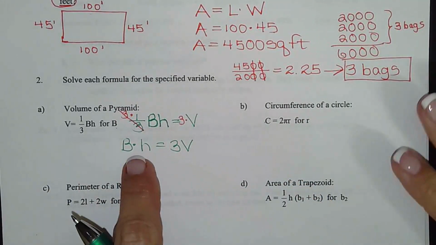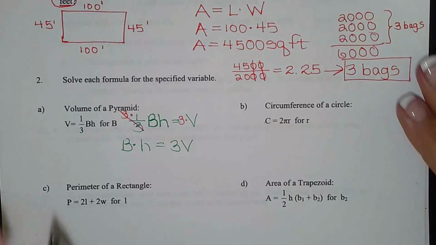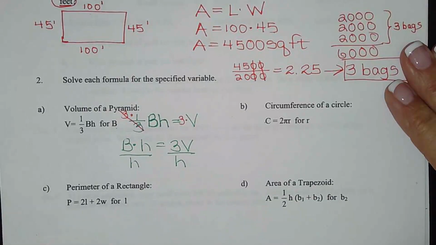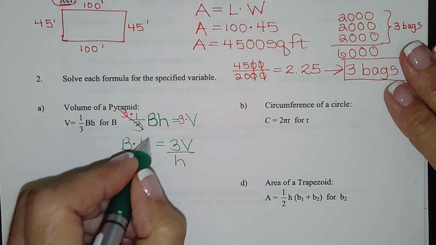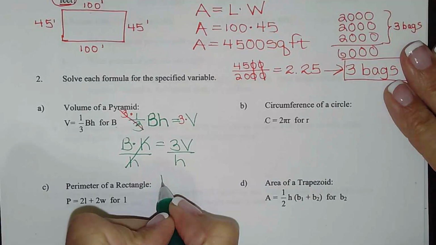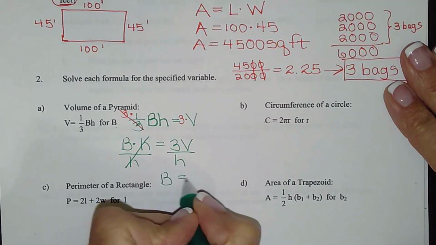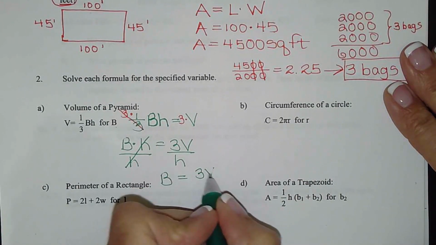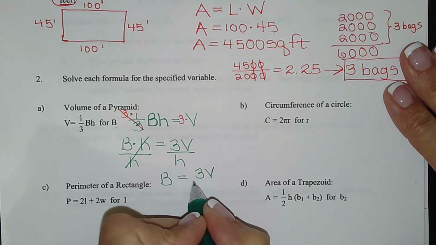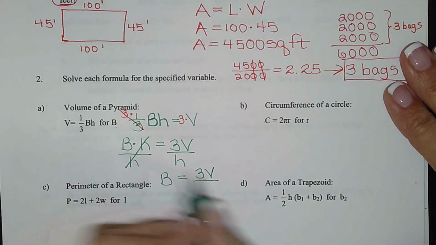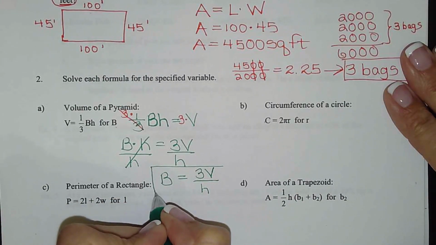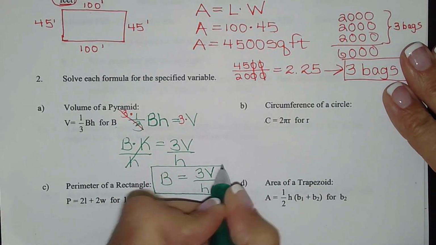How do I get B alone? Do the opposite. The opposite of times H, divide by H. Done! B is now alone. So my answer will be B equals 3V over H. I guess my green's running out of juice, huh? So that's what solving a formula for a designated variable is.